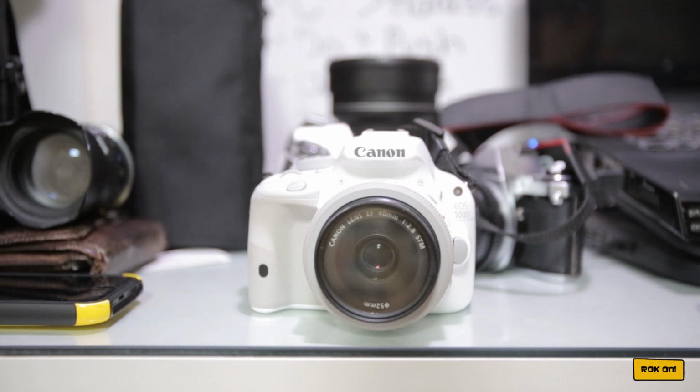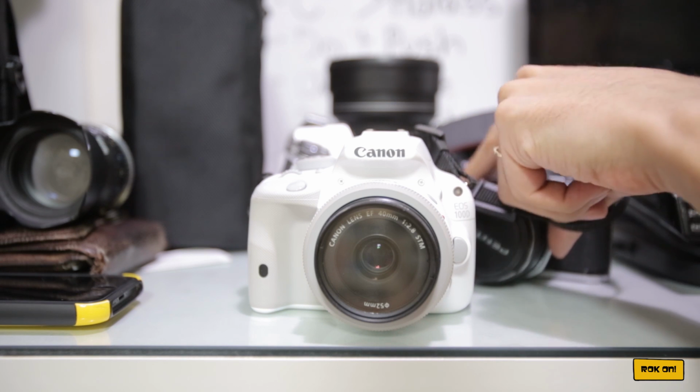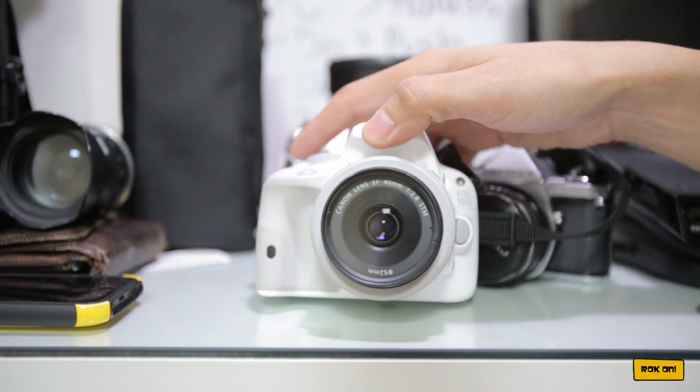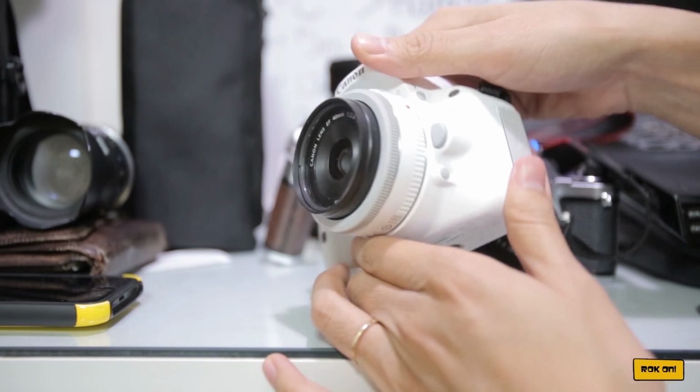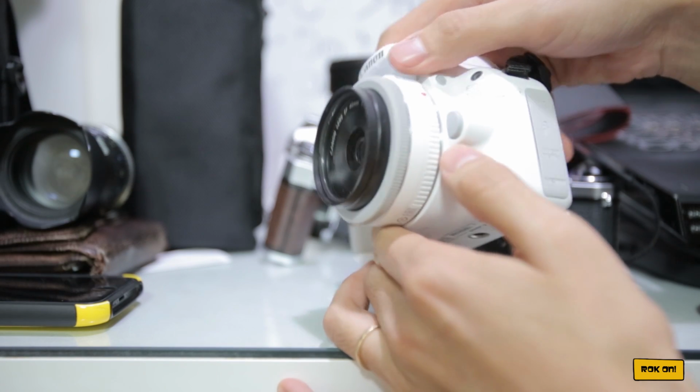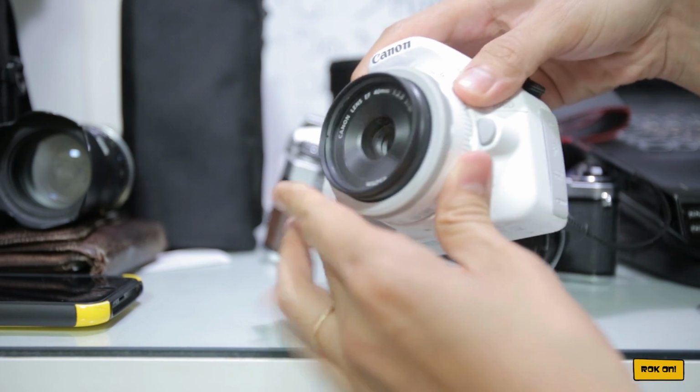Okay, now I want to demonstrate the lens twist method, since some people probably aren't comfortable or don't want to pay for a manual lens. Basically, on a DSLR you have two buttons in the front: the depth of field preview button and the lens release.